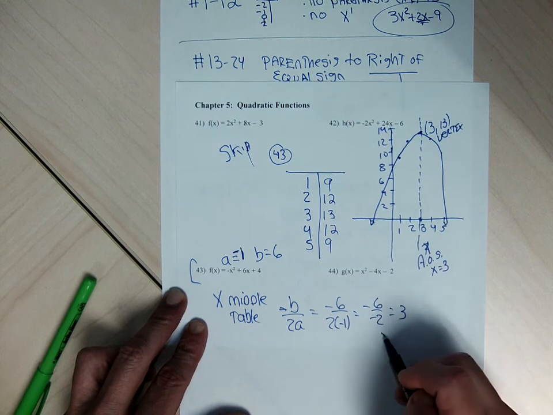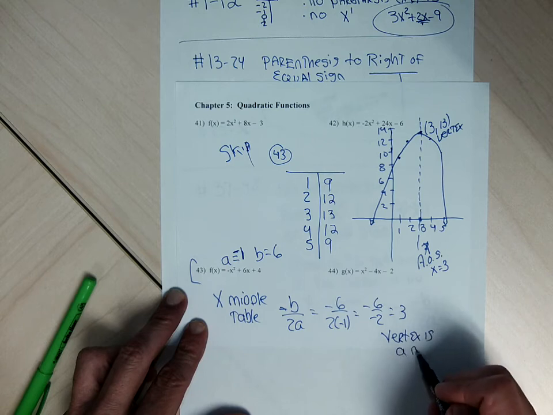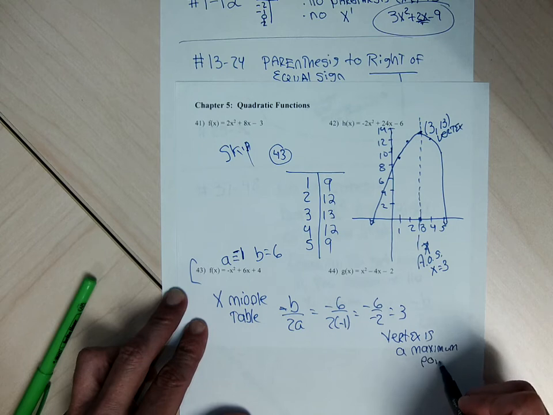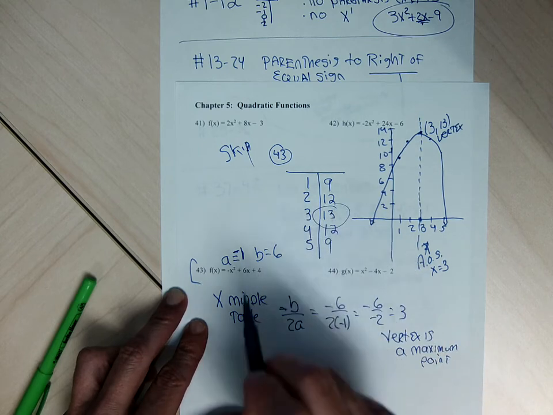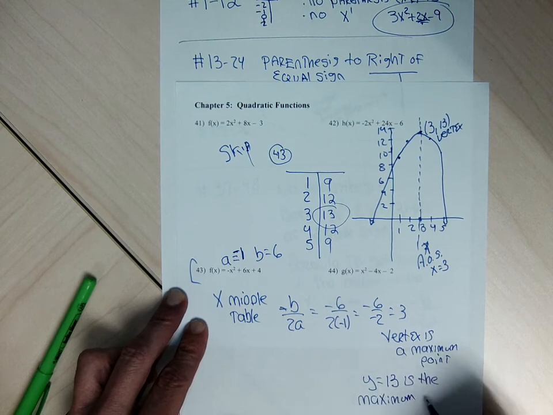Because the vertex is at the top of the parabola, the vertex is a maximum point, which means the y-coordinate of the vertex is bigger than all the other y-coordinates. So y equal to 13 is the maximum y value of all the points. And then we do props to the x here, which occurs when x equal to 3.